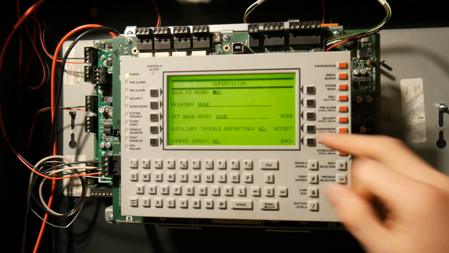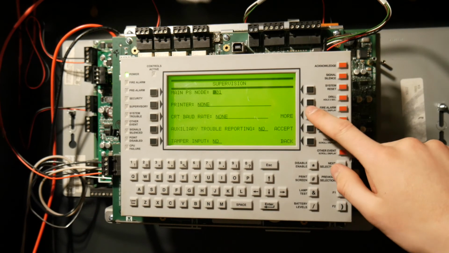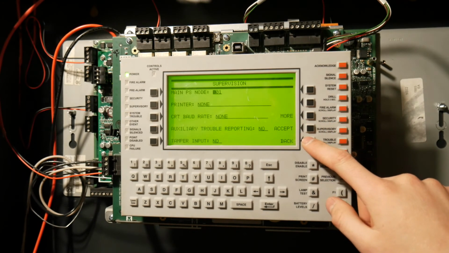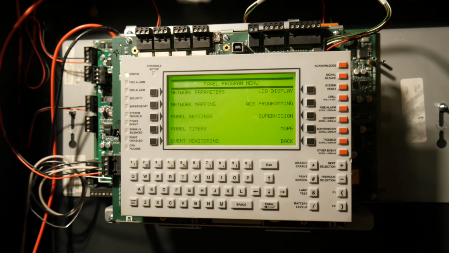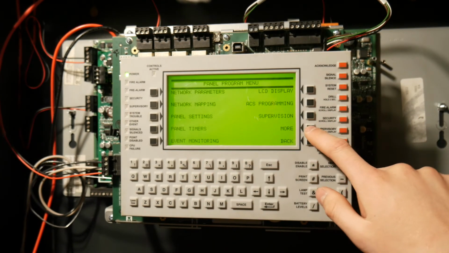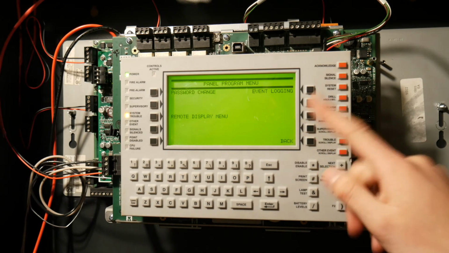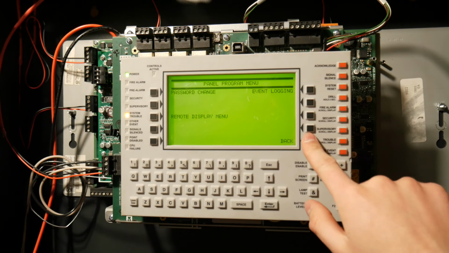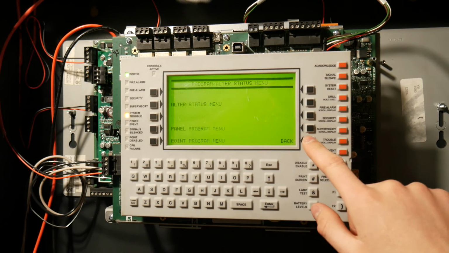Printer, we don't have any of that. We don't have to worry about that. Let's see what else. We'll accept that. And then we're going to, let's see, what else? Event monitoring, we already went to. Password change, event logging, and remote display menu. All of those you don't have to worry about, but we'll go back and let's see what else.